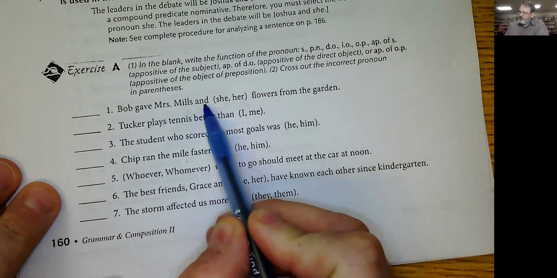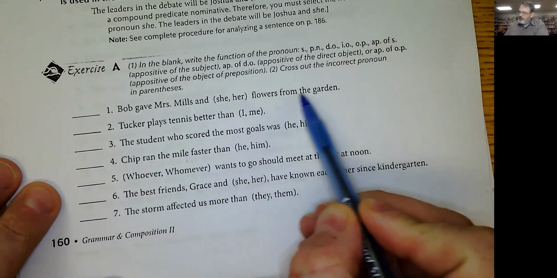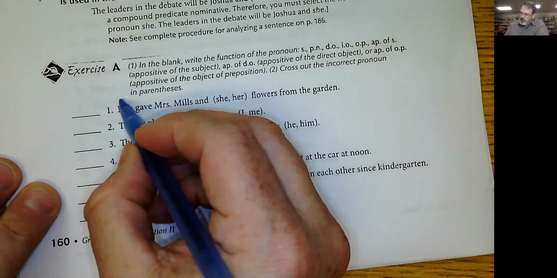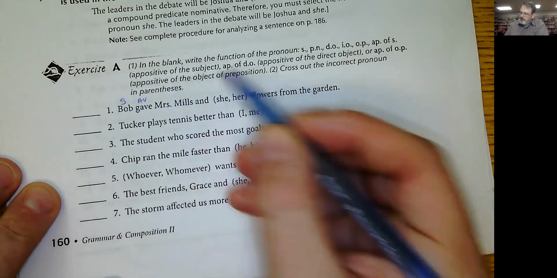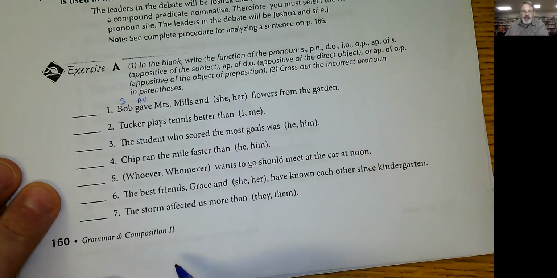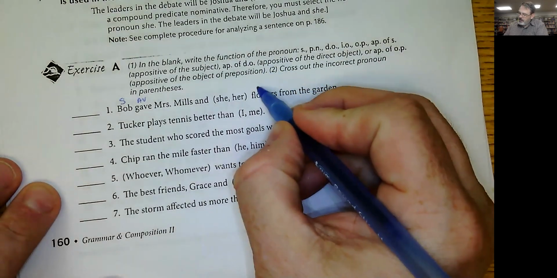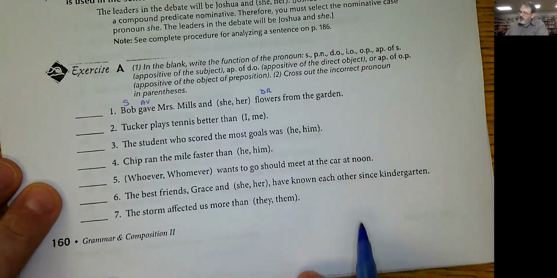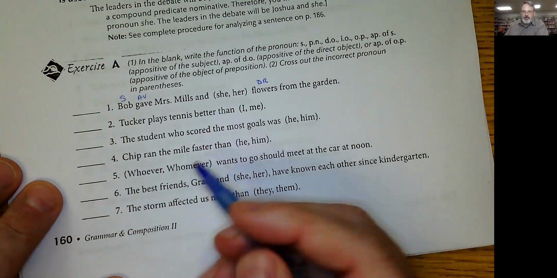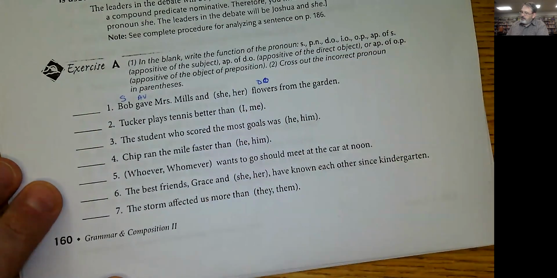Bob gave Miss Mills and either her or she flowers from the garden. Well, the subject is Bob. Gave is the action verb. What did he give? He gave flowers. That's the direct object. Who received the flowers? Or who does receive the direct object?